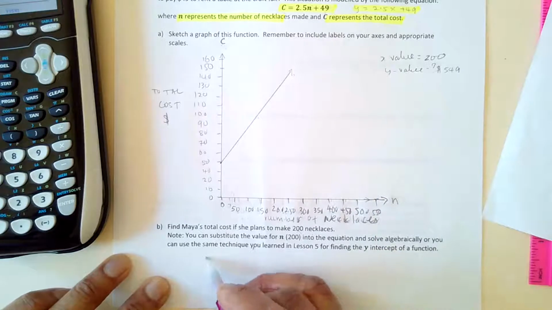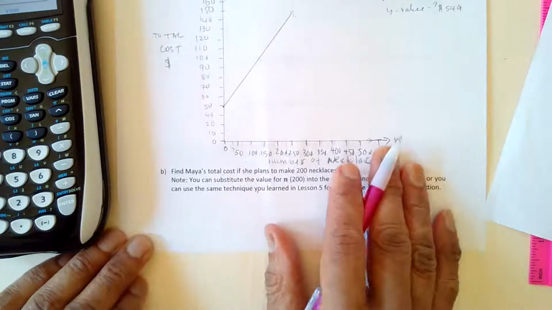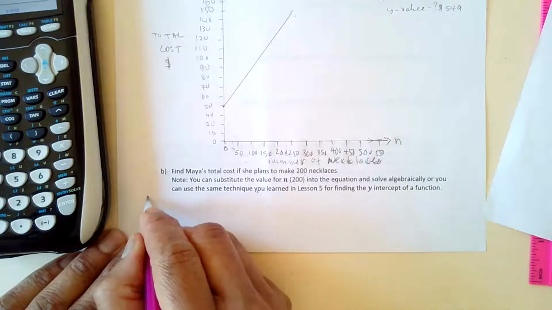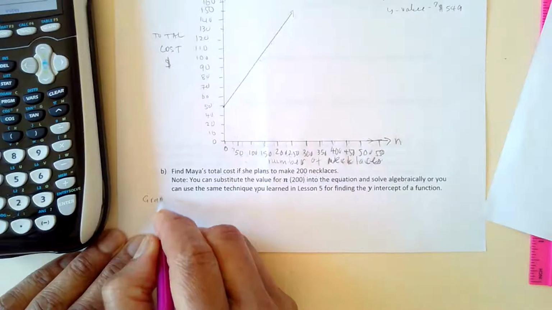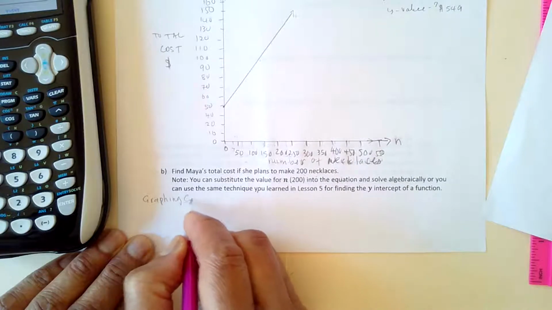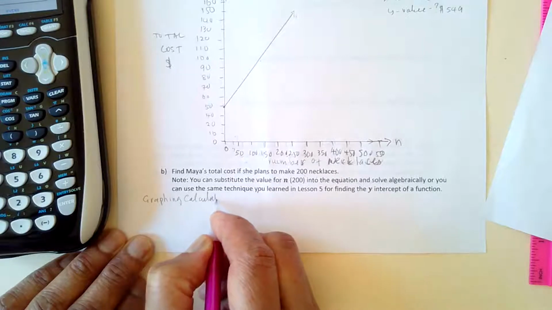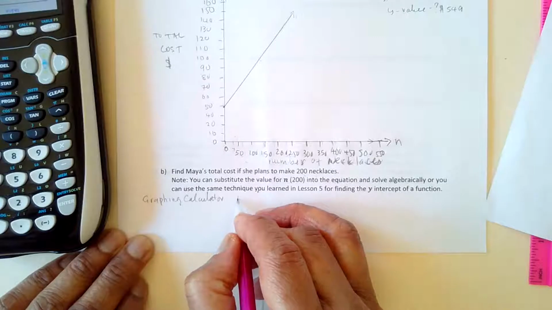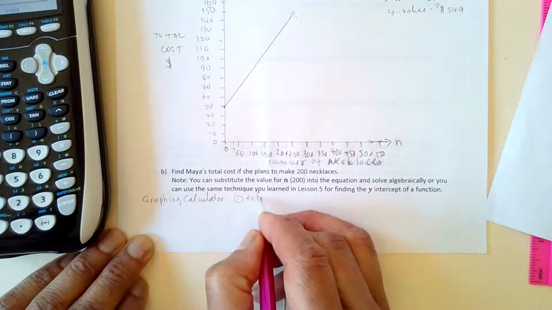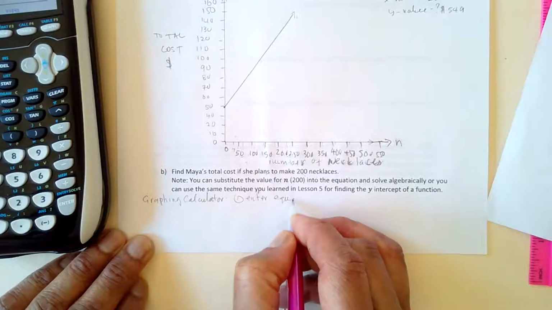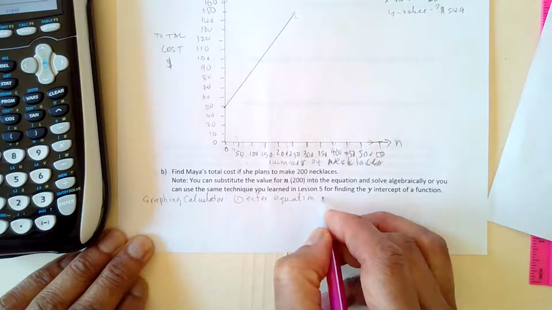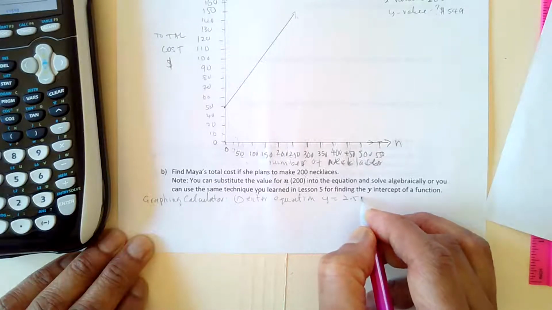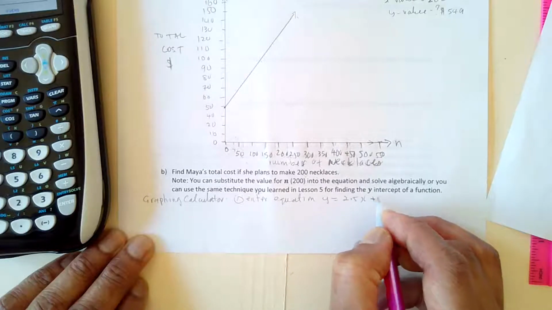So these are the steps. I'll write it down here for the graphing calculator. First, we have our equation, which we did here: y is equal to 2.5x plus 49.